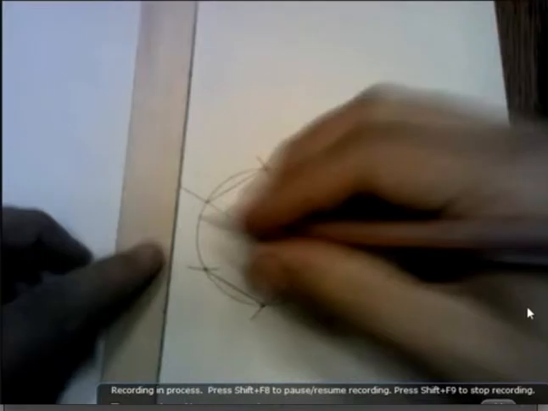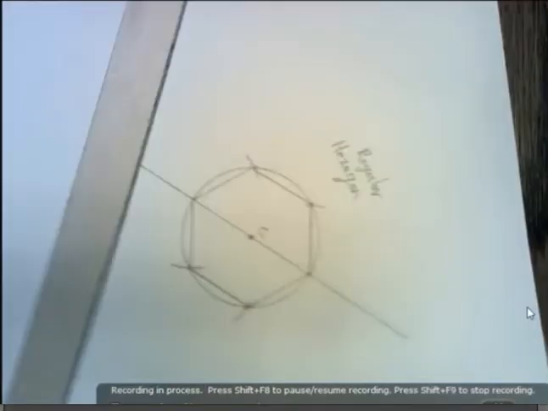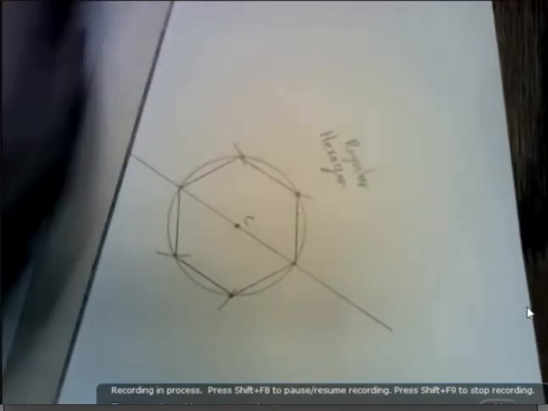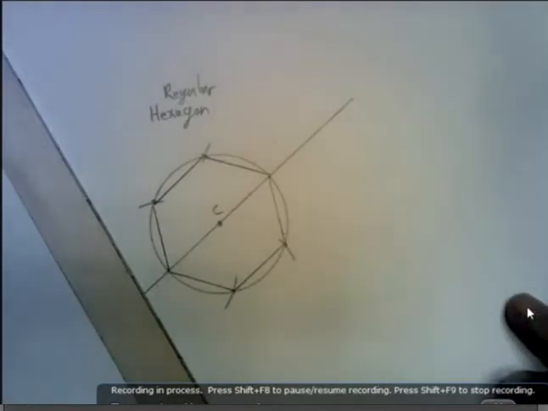And one last one to there. And there you have it. We have a regular hexagon. A six-sided figure. All those side lengths are exactly the same, and all those interior angles are the same.